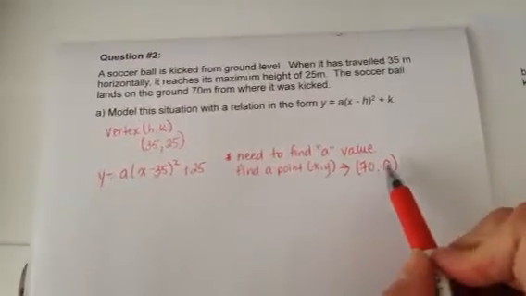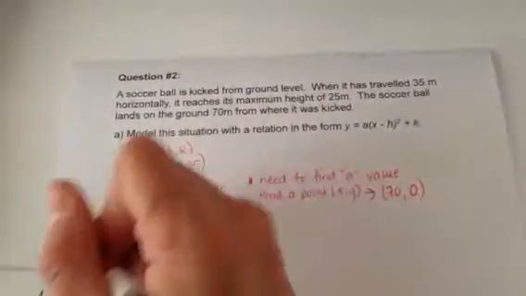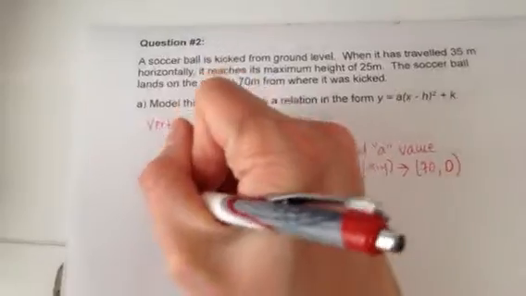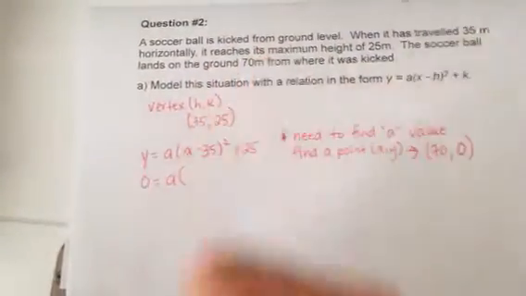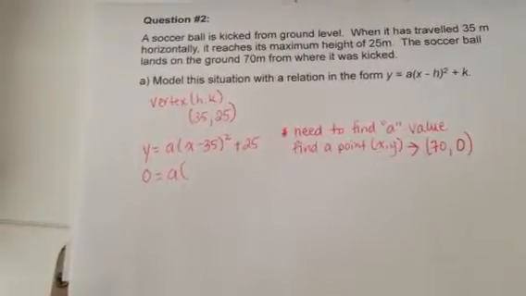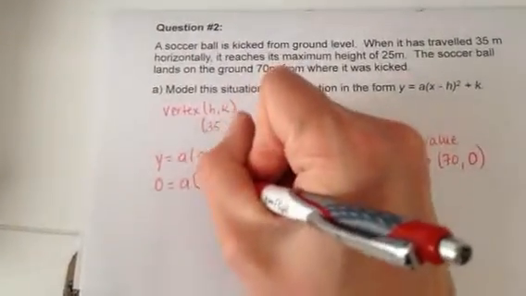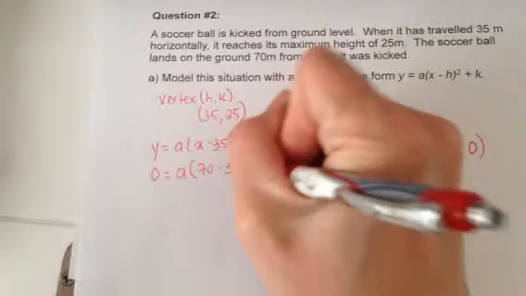From here we can plug this into our equation. Our y value is 0, we are looking for our a value, so a is still a, and we can plug 70 in for x.